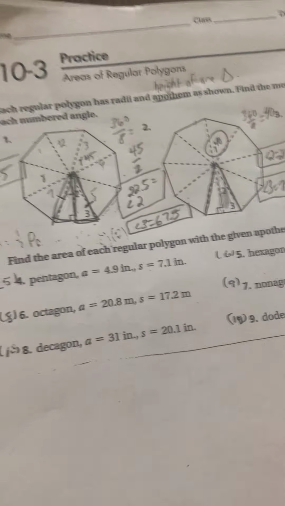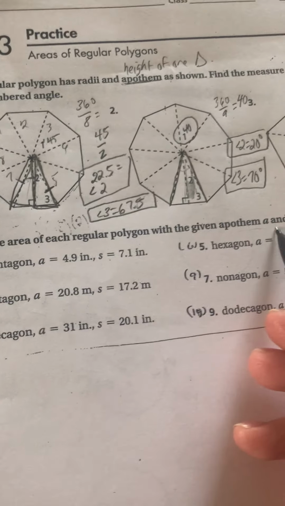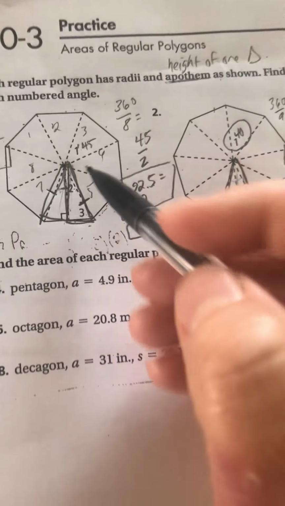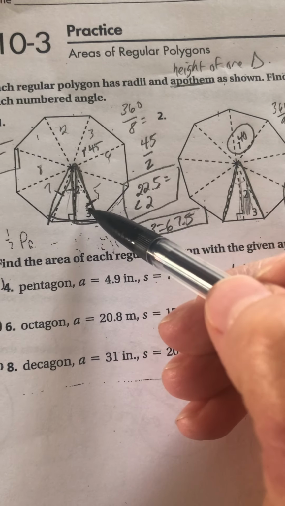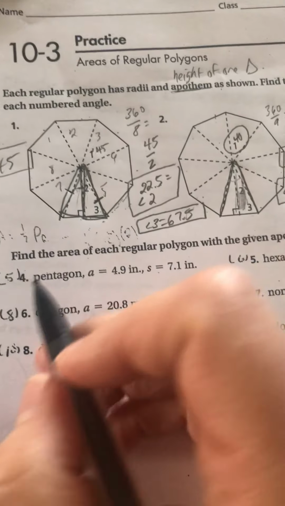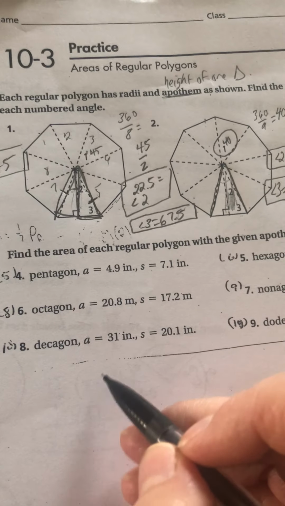Then let's look at finding the area of each regular polygon with the given apothem A and side length S. The general idea is that if we can find the area of one of these triangles, we multiply that by the number of triangles. A pentagon has 5 sides.